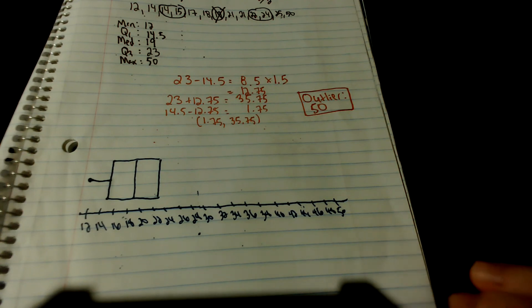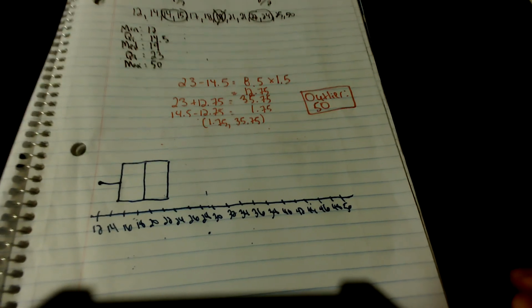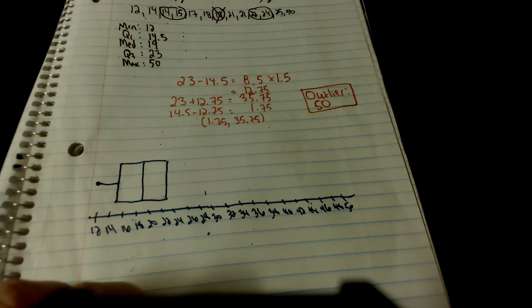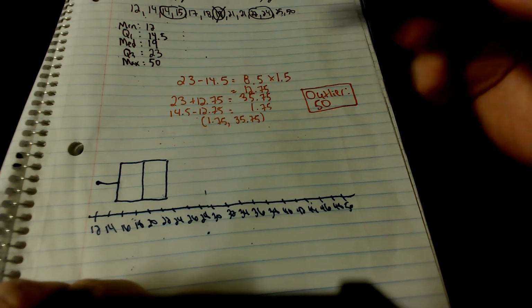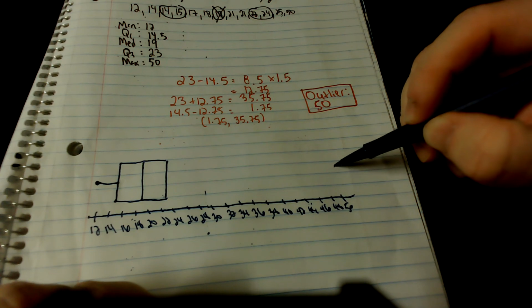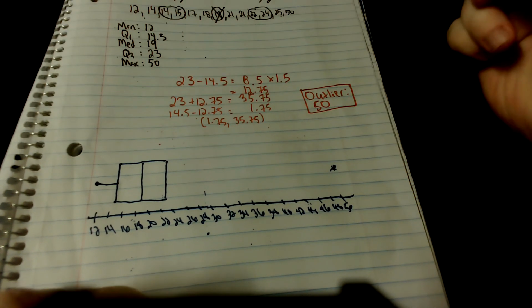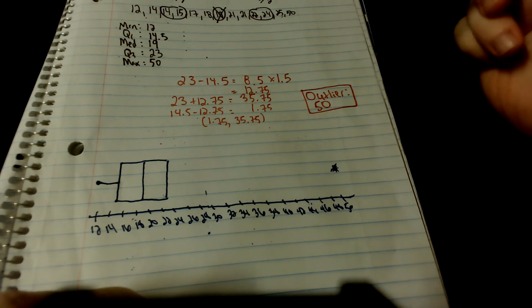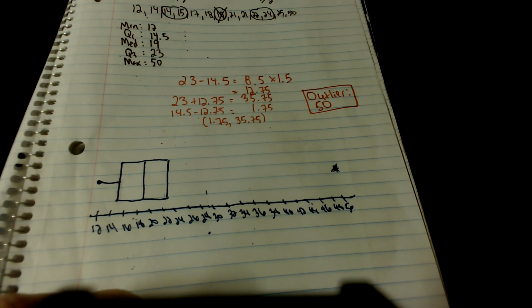Now the problem that occurs is the 50. The 50 is a problem because it's an outlier. So what I'm going to do is put an asterisk at the 50, just like that. Like a happy little asterisk.